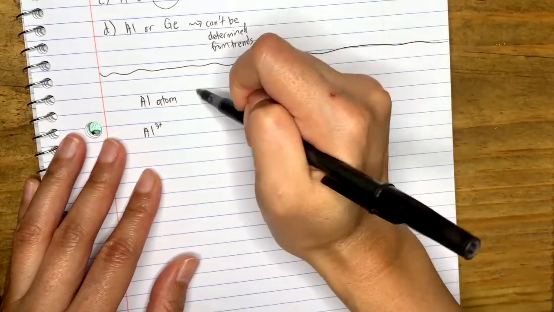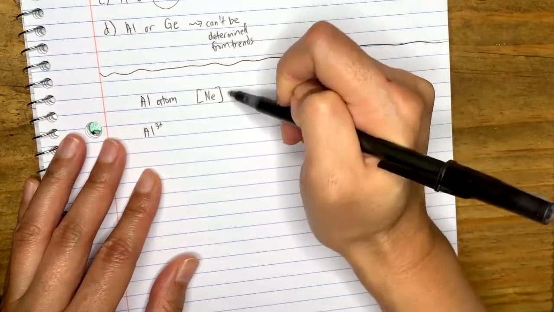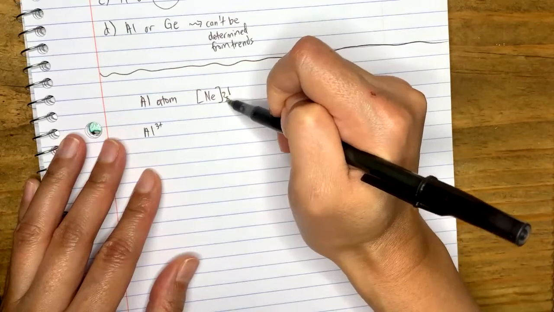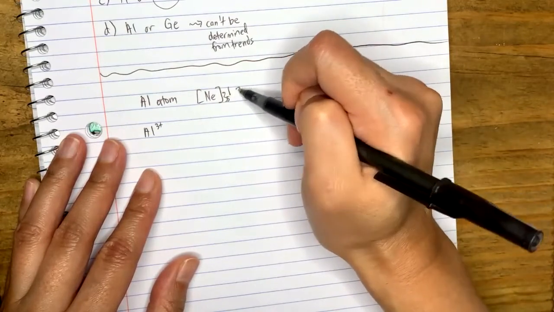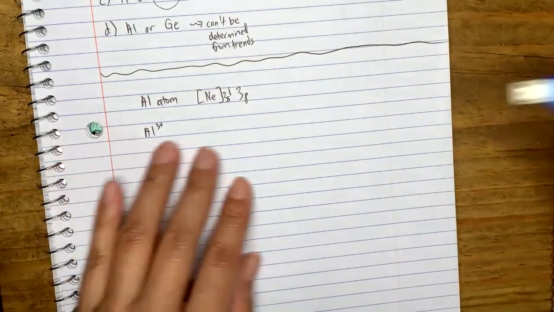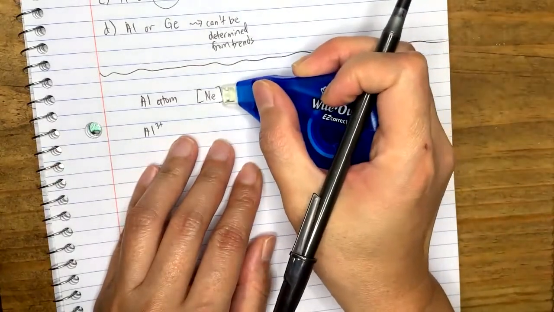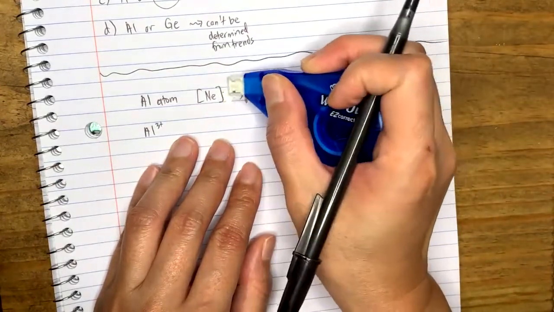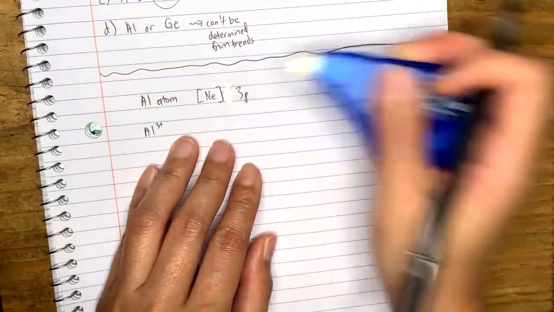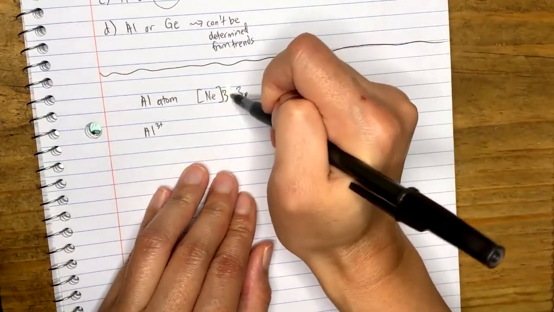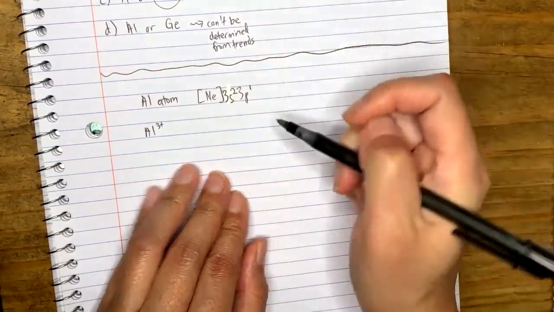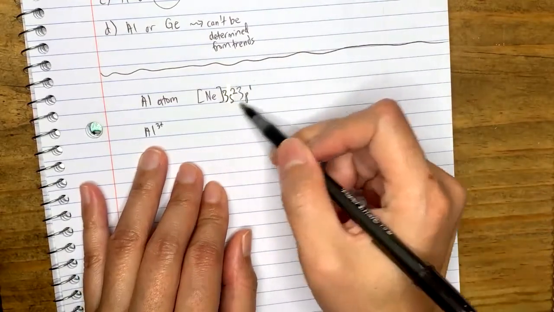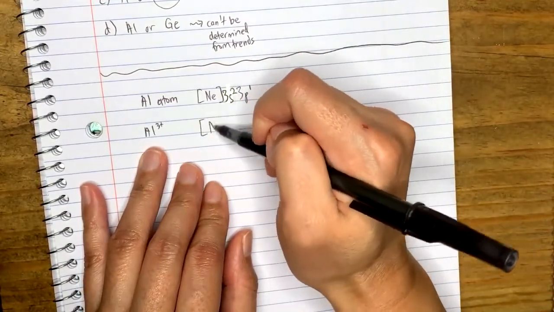Aluminum atom is neon plus 3s2, 3p1, and then aluminum 3+, you lose these 3 here, so you just have neon.